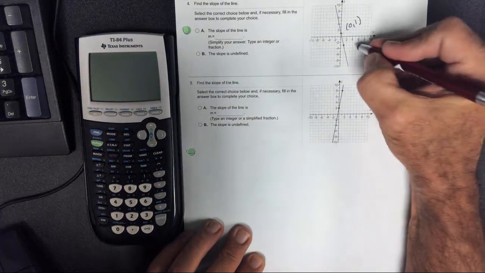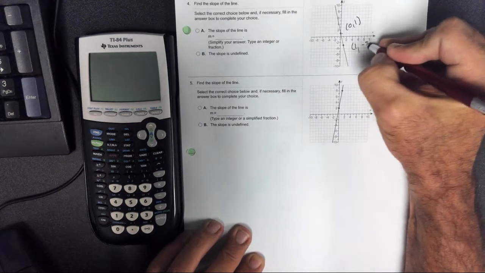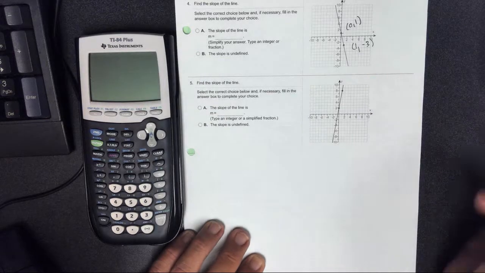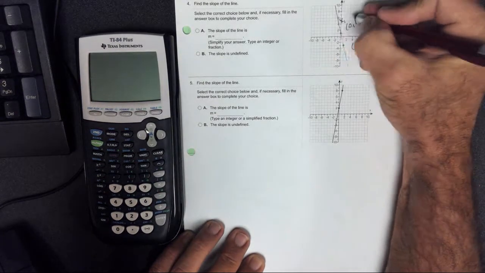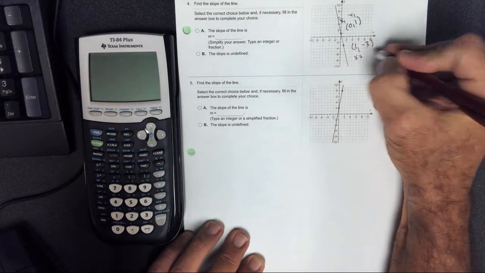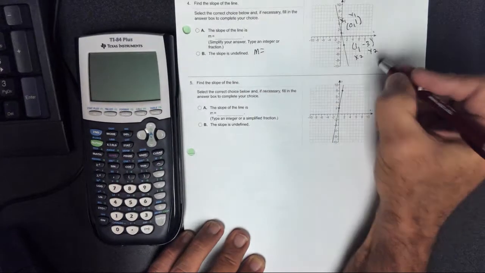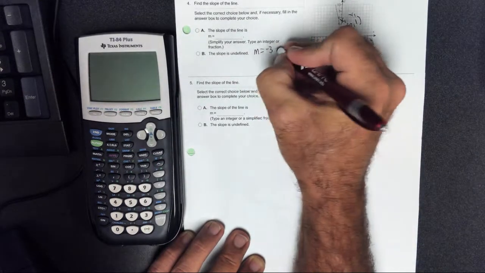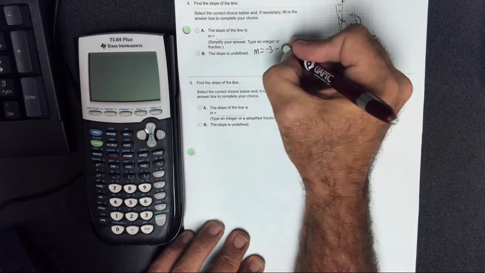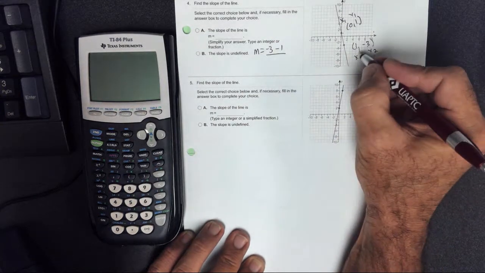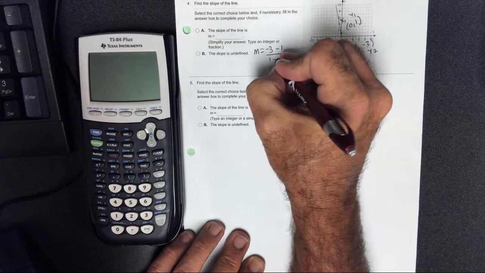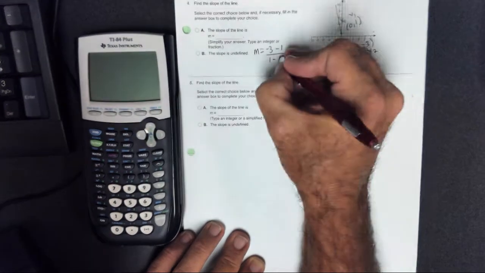So that would be a 1, -3. So once again, x1, y1, x2, y2. So here we go. M equals y2 -3 minus y1 of 1 over x2 of 1 minus x1 of 0.